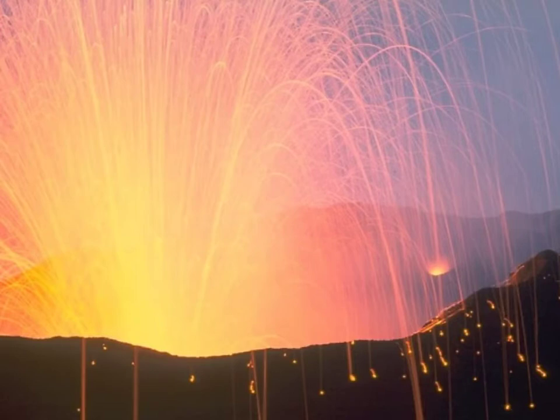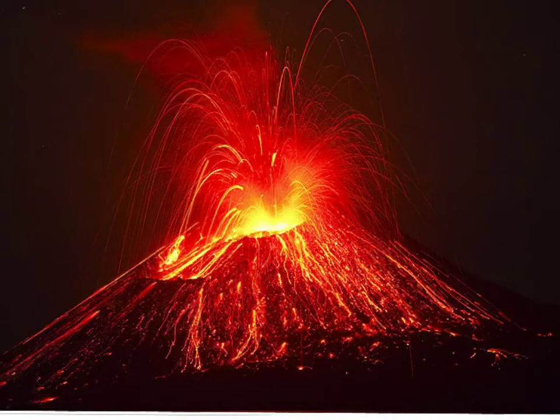Again, here's up close to the crater. These streaks coming out are individual lava fragments that will cool in air, solidify, and it forms what we call a scoria cone. Here's a little bit larger picture. This is Krakatoa off the island of Java. It's kind of a beautiful picture.